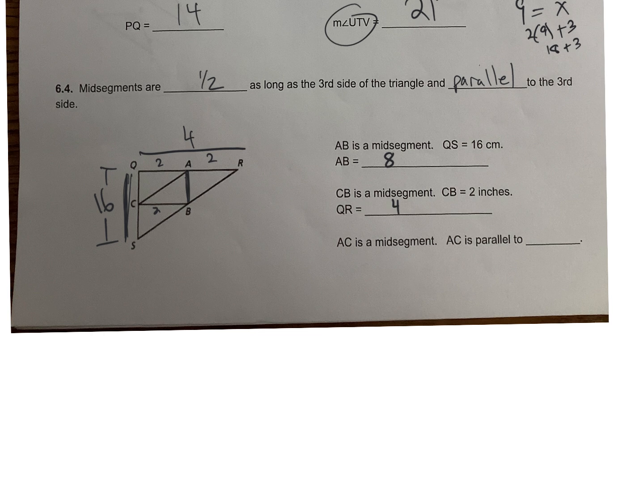AC is a midsegment. Here's AC. Let's use a different color here. AC is parallel to RS.